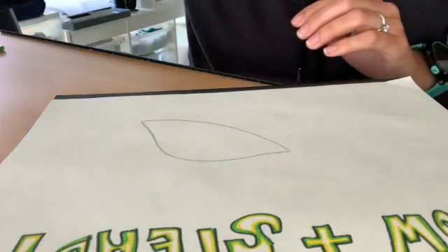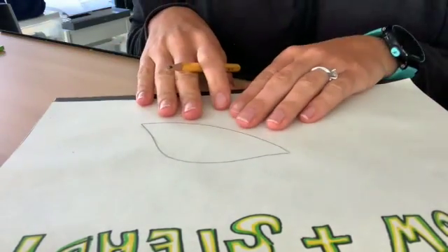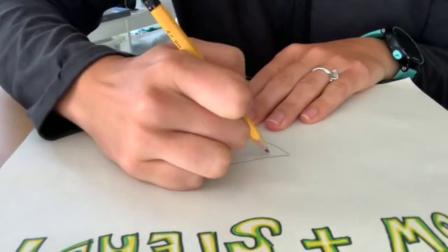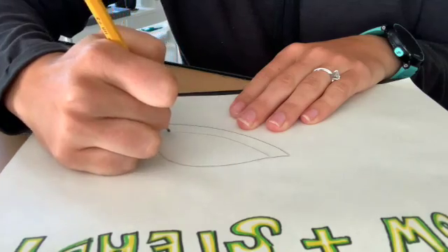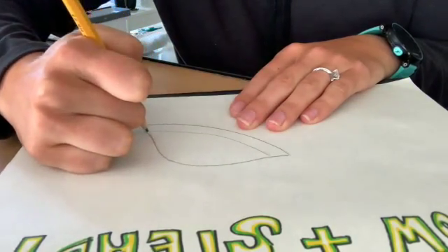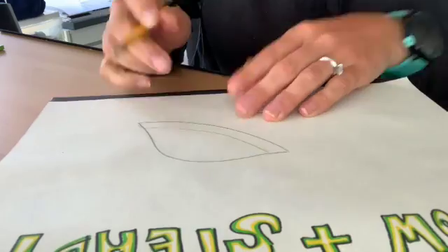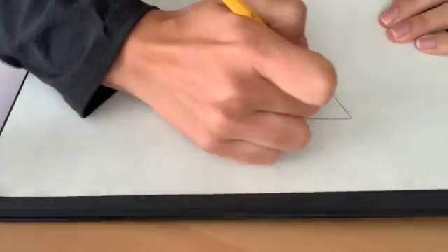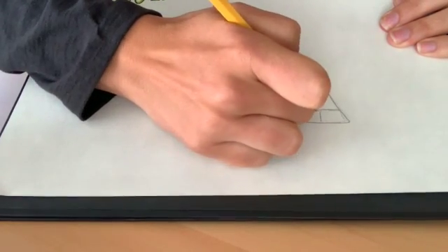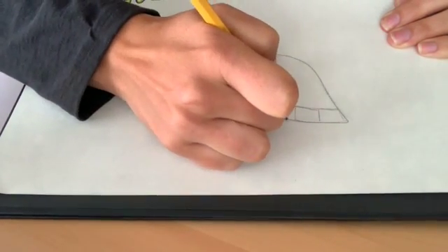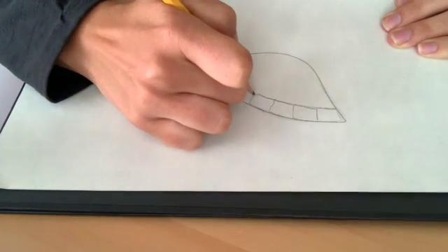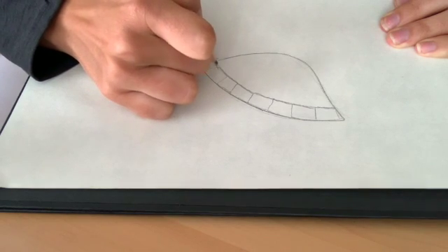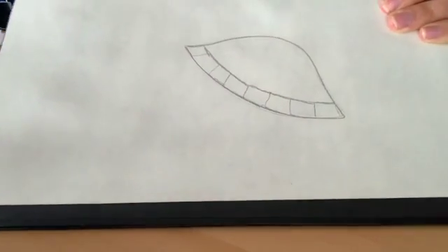Okay, once we have the general shape, we're going to add a little bit of the texture to the shell. So I'm drawing a line kind of consistent with the bottom line there. And I'm just going to make these into little square sections. Something like that.